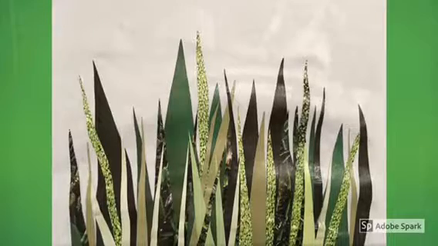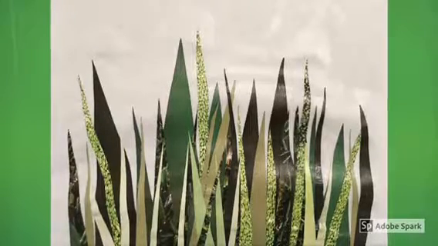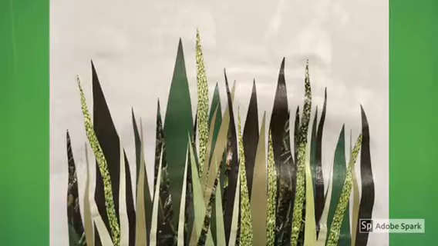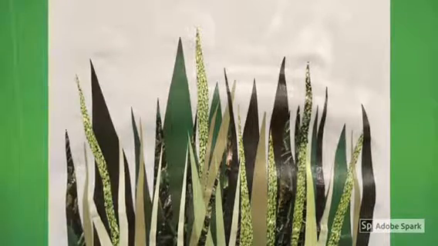Remember, by using a large range of values, adding contrast, and creating those simulated textures, you're sure to achieve the greatest results in your collage artwork.